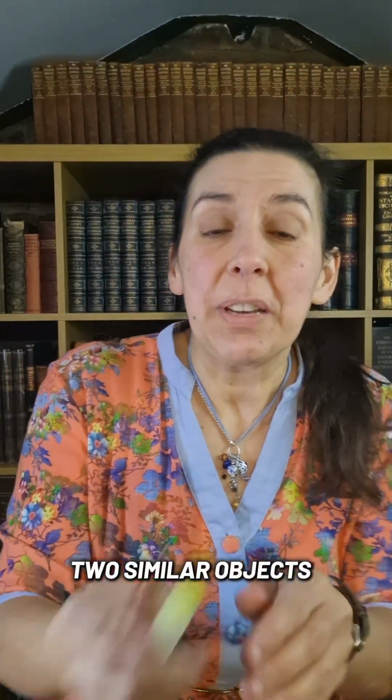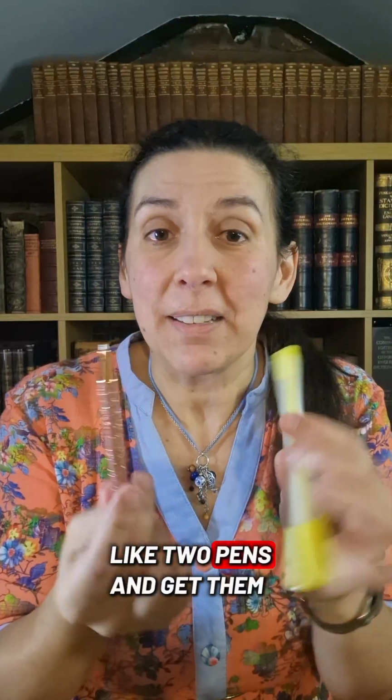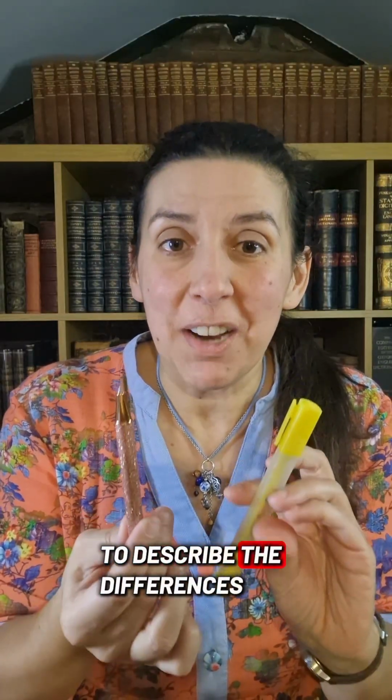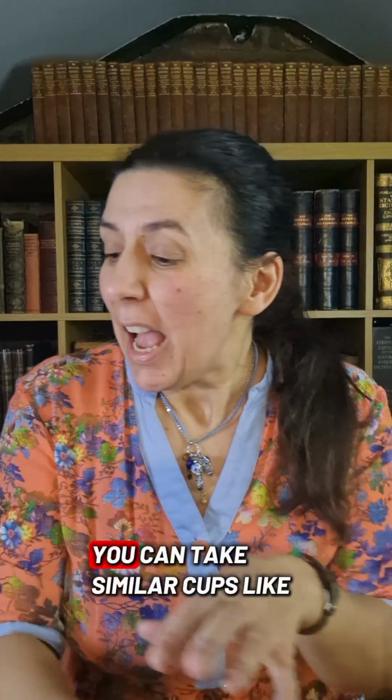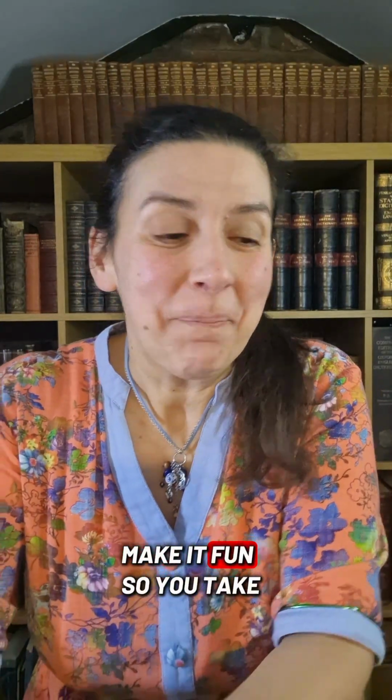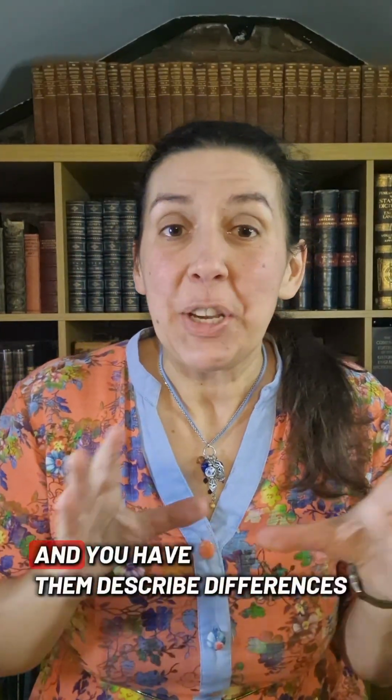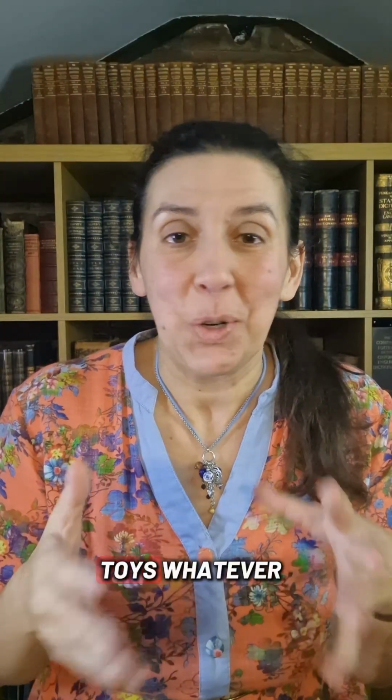You can take two similar objects, like two pens, and get them to describe the differences. But make it fun. You can make this super fun. And it actually becomes a game, and do it as a game, particularly when they're very young. You can take similar cups like this. These are my fun cups. Make it fun. So you take any two objects and you have them describe differences, toys, whatever.